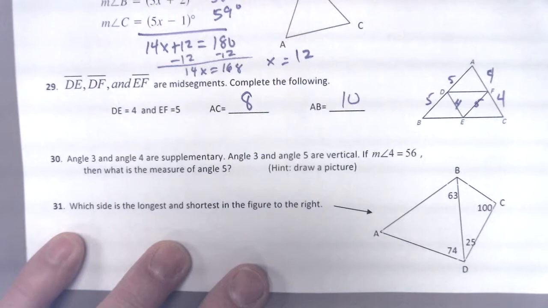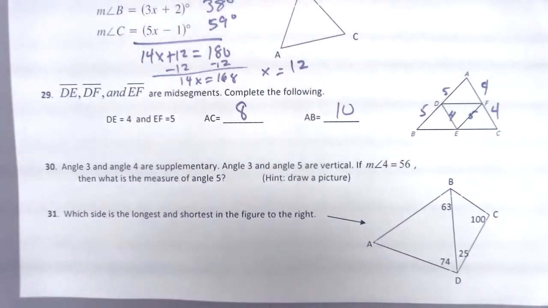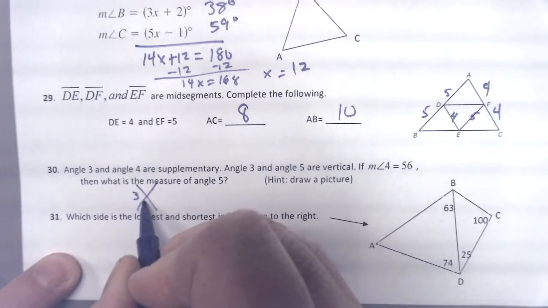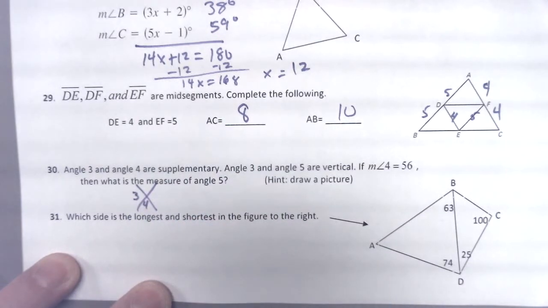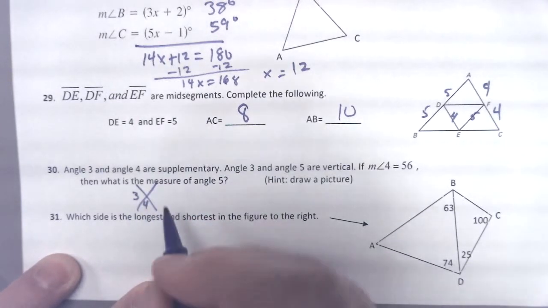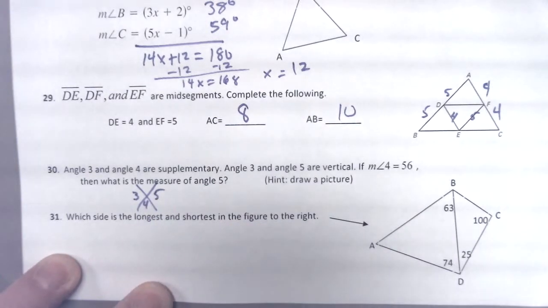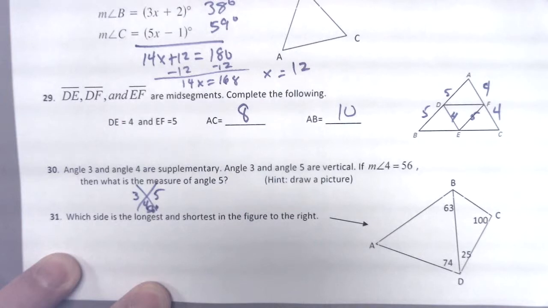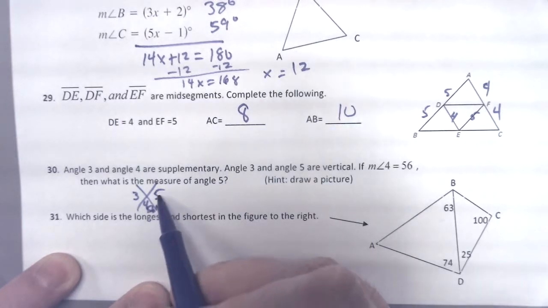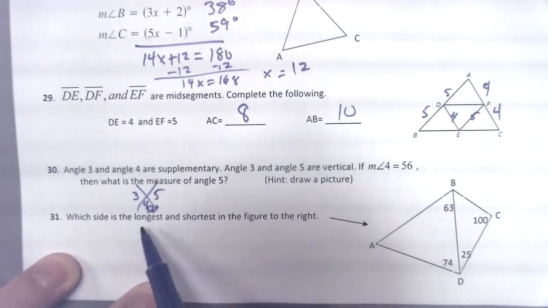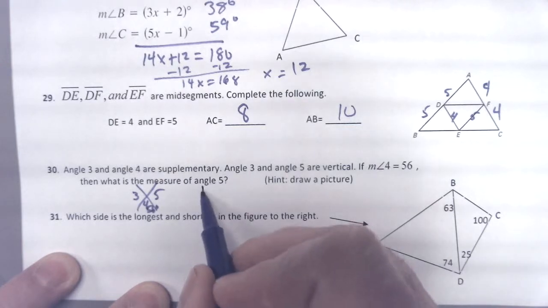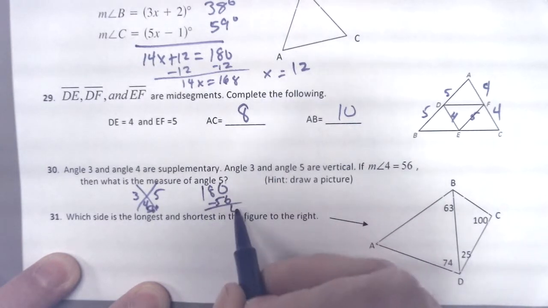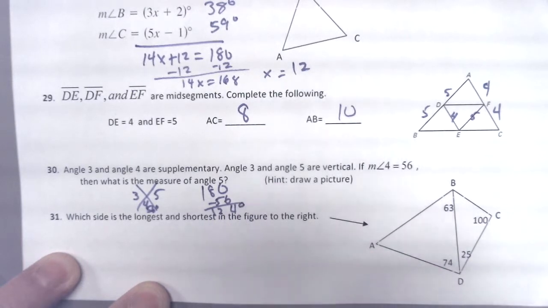For number 30, if angles 3 and 4 are supplementary, and angles 3 and 5 are vertical, and angle 4 is 56 degrees, what's the measure of angle 5? Well, 5 would be a linear pair with angle 4, so I'm going to take 180 minus the 56, and so I get 124 degrees.